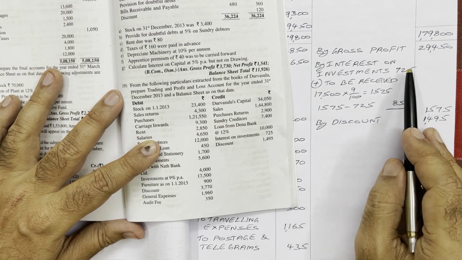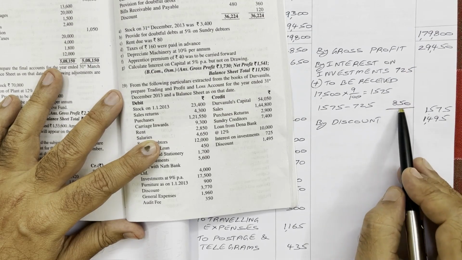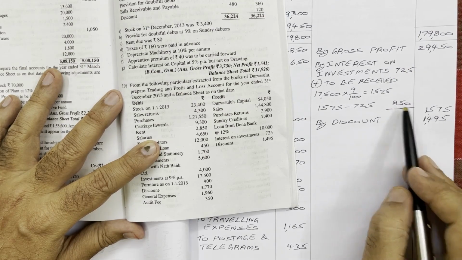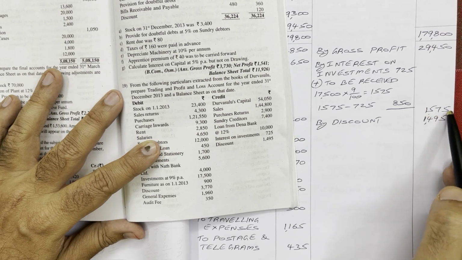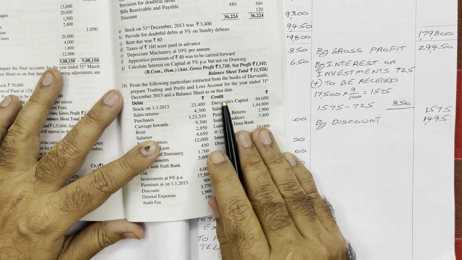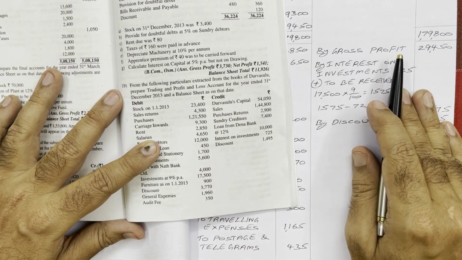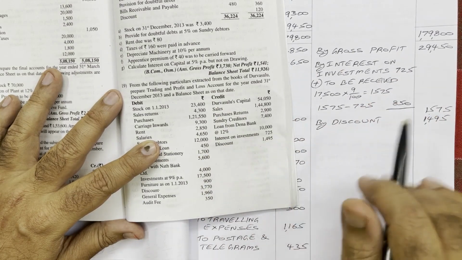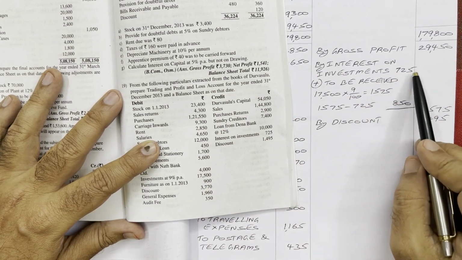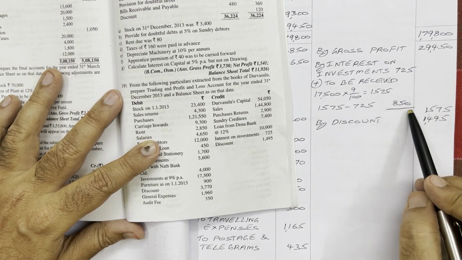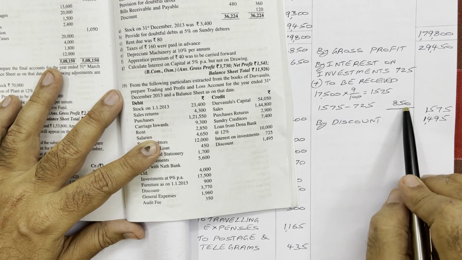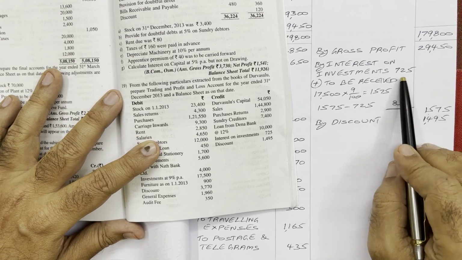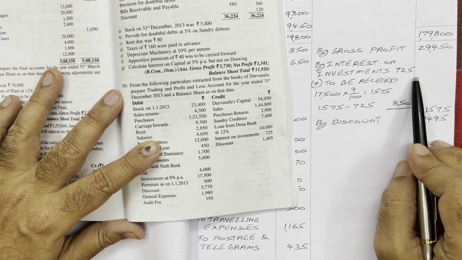Therefore, we should add it to the received amount. Then the total interest for the current year in the outer column is 1,575. So just like expenditure, in the case of income also, if you want to know the current year profit or loss, not only the received income but also the income to be received we should consider. That is why we add the income to be received of 850 to the income received of 725.